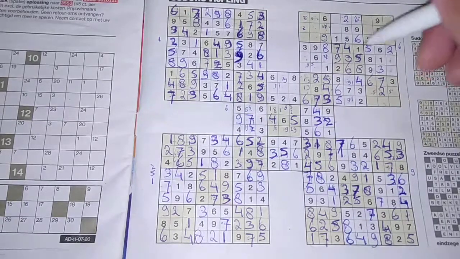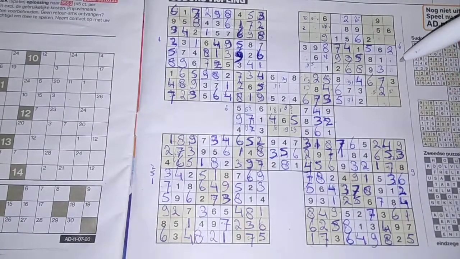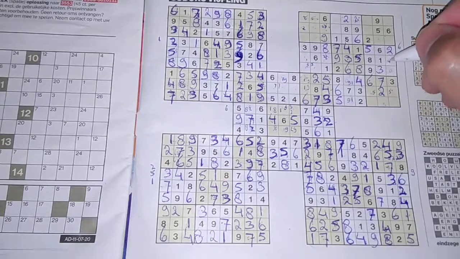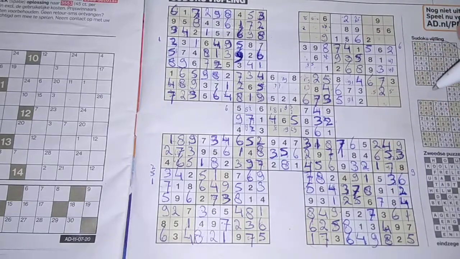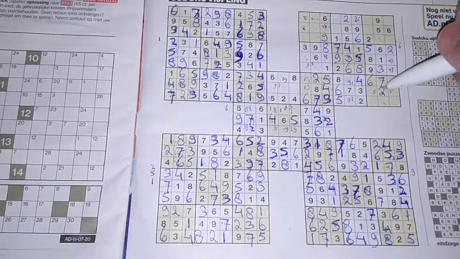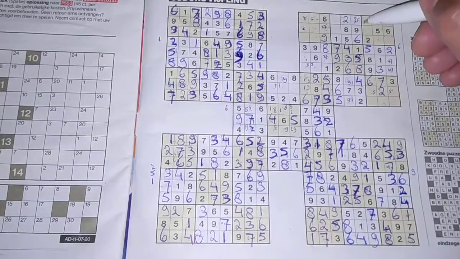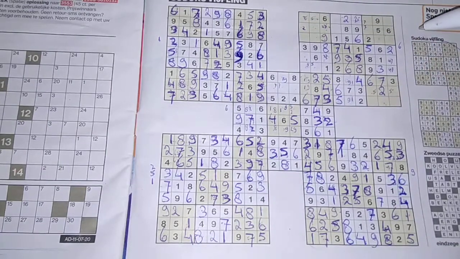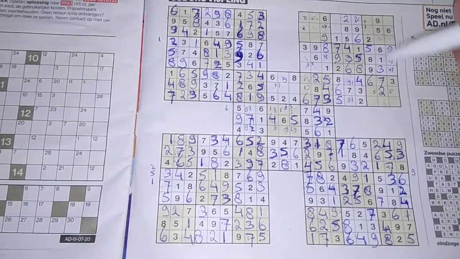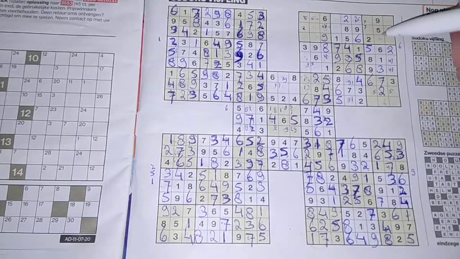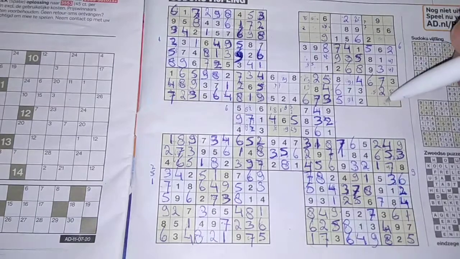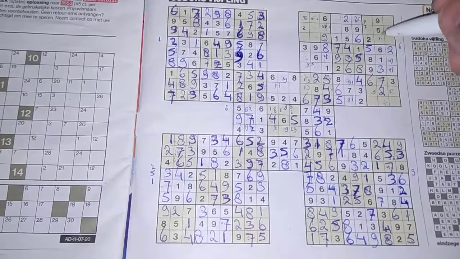2 numbers left in this big square, the 4 and the 7. So we have a 7 in this column, 7 in the column next. So in that column, the only 2 places for the 7 here or there. 2 numbers left in this column. The 4 and the 8 is missing. Do we have an 8? No, we have no 8.